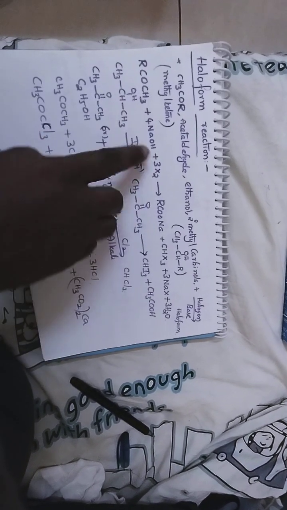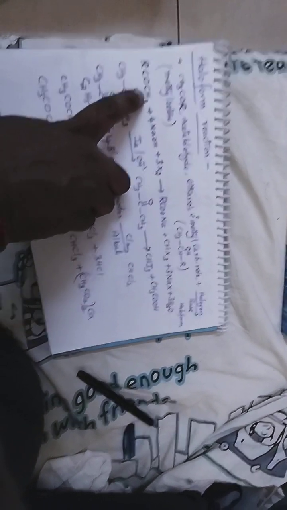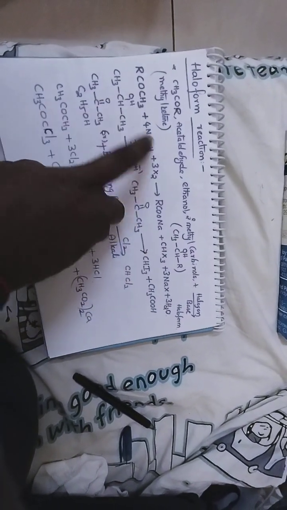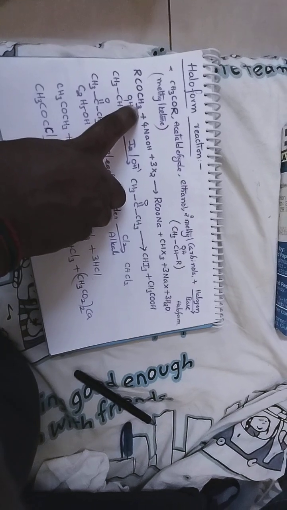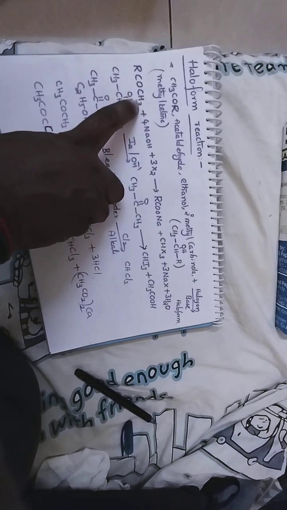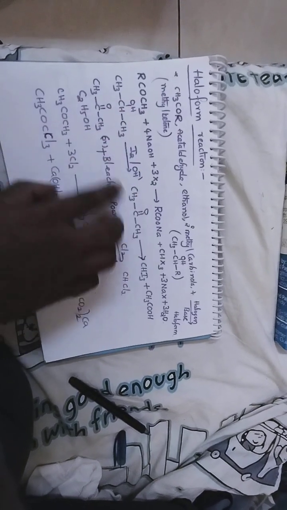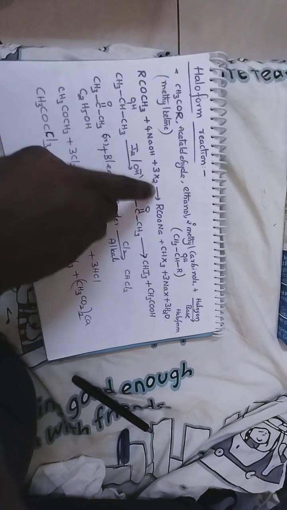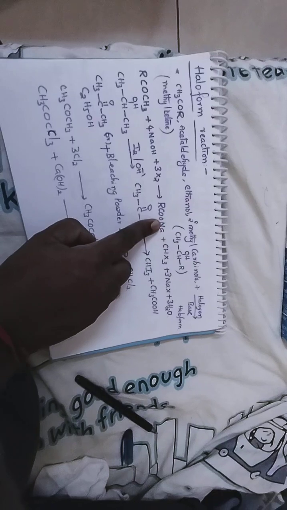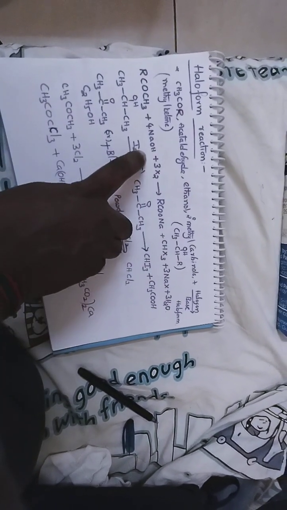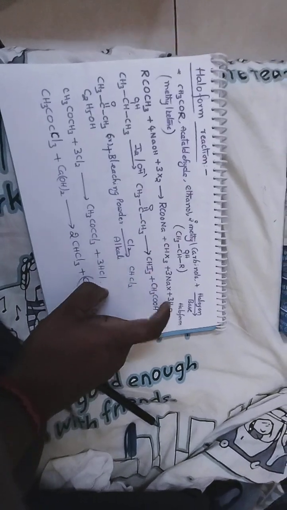So what will happen? This entire CH3 will be removed. In CH3, in the place of three hydrogens, three halogens. So let us discuss the mechanism. RCO carboxylic acid will be formed and chloroform is formed, and NaOH will become NaX and water.